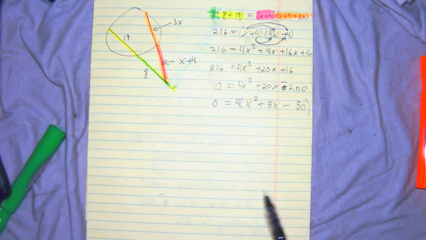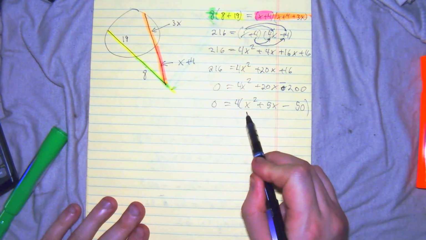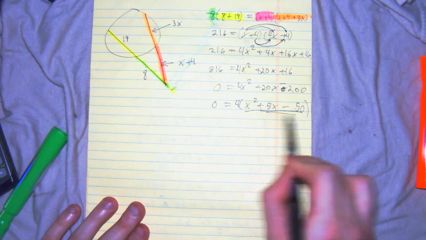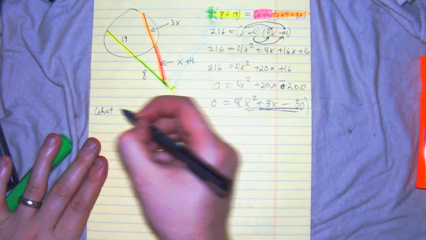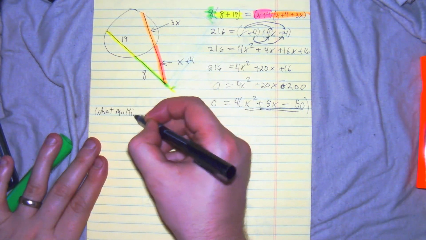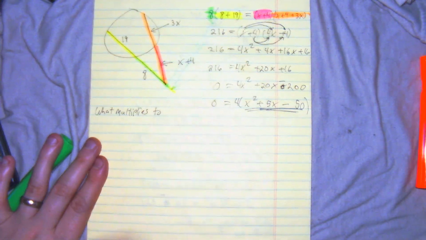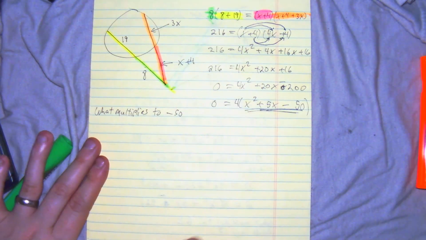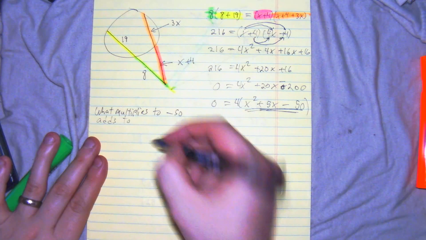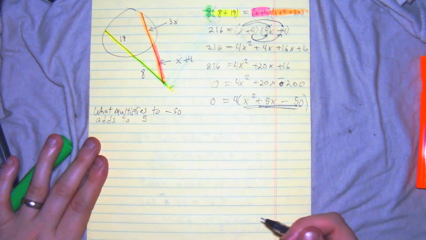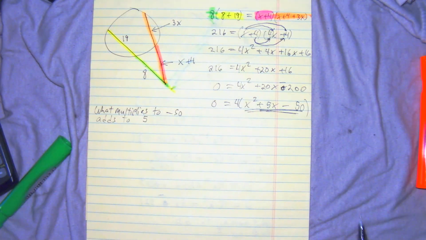So we have this right here. The only thing that matters, that 4, we don't have to focus on since we're just focusing on this part right here. So right here, what multiplies to negative 50 and adds to 5?